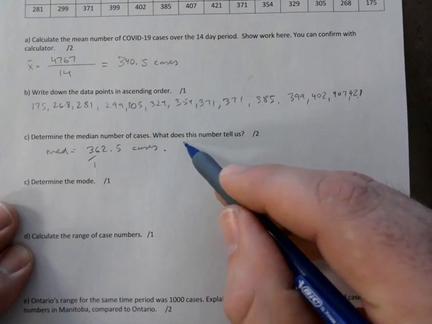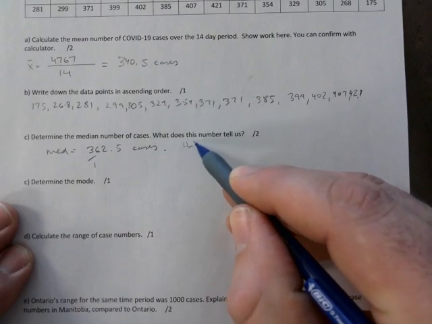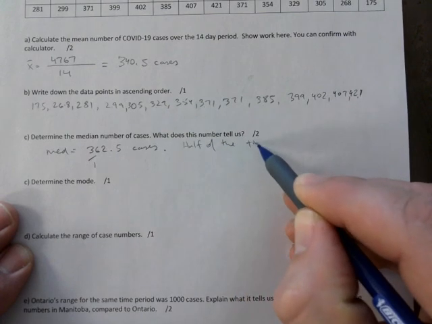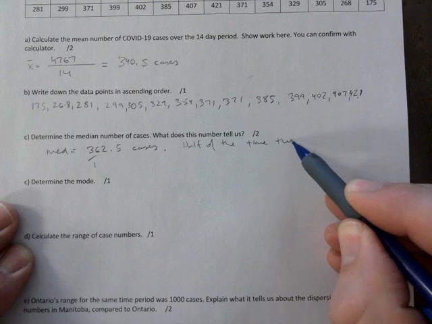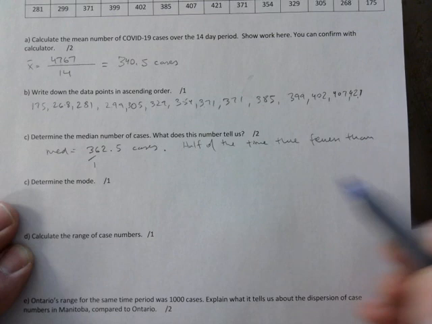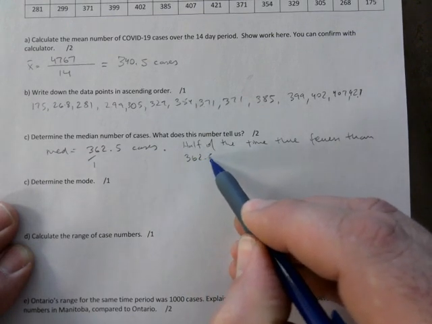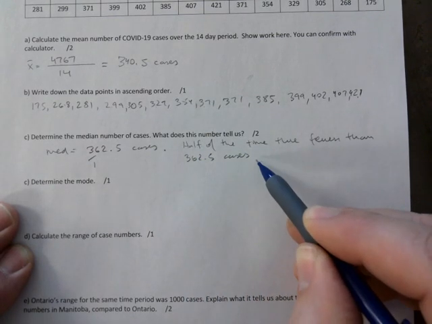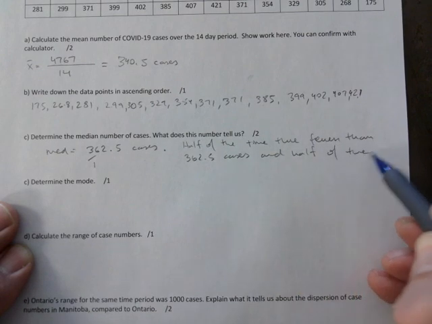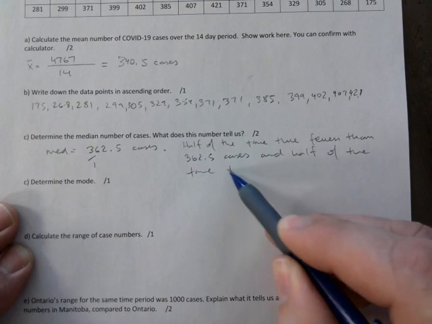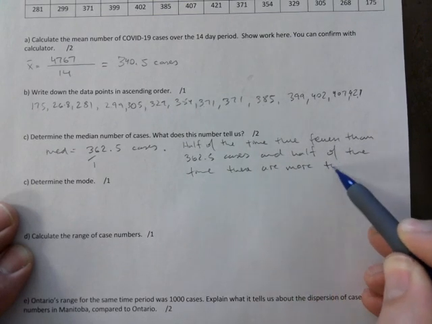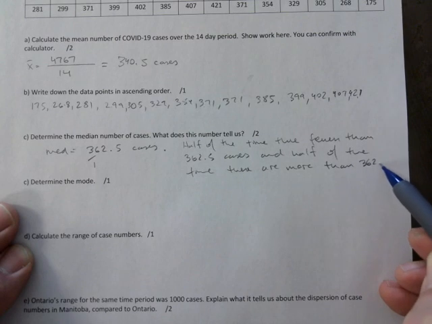It means half of the time there are fewer than 362.5 cases, and half of the time there are more than 362.5 cases.